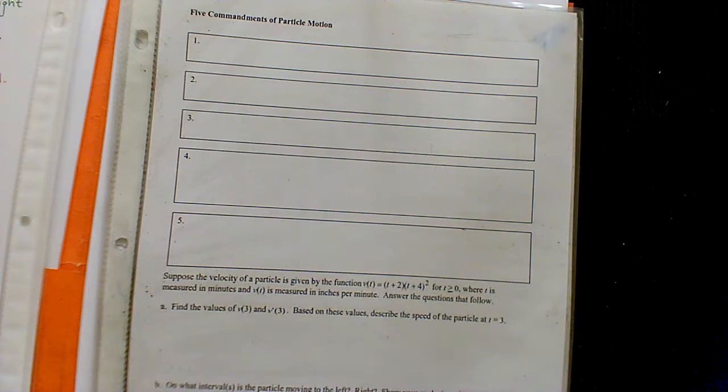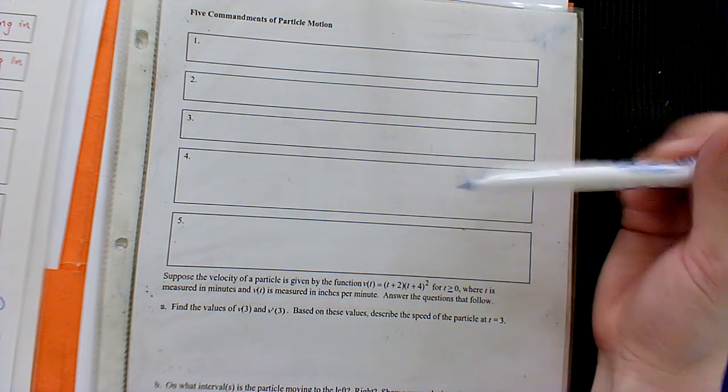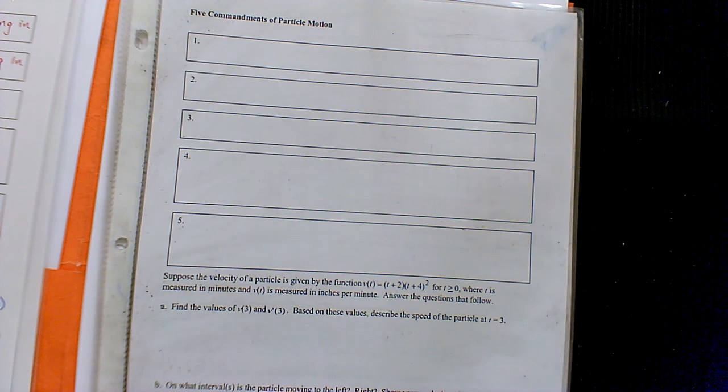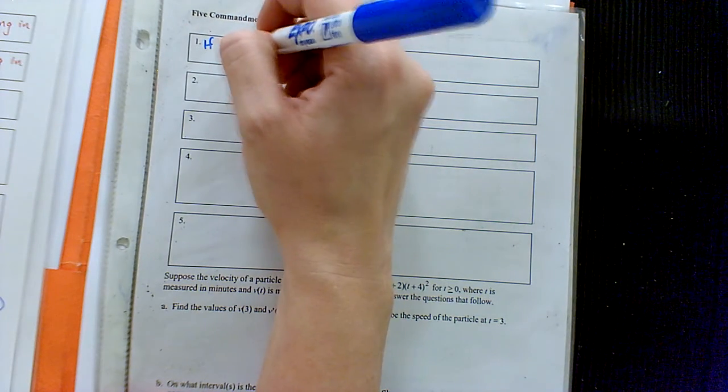There are some iffy things, though, when it comes to particle motion that are a little different than the characteristics and the relationships that we've discussed previously. So that's why I want to jot down these 5 important things in terms of particle motion. They're all similar, but I want to keep them separate and organized.